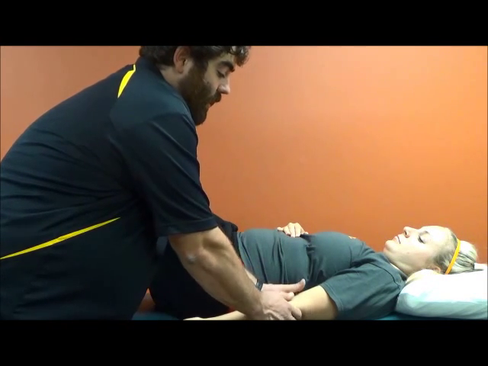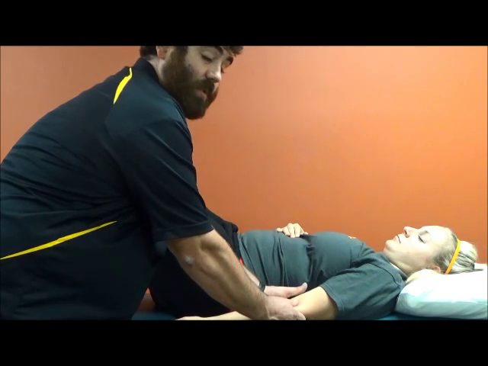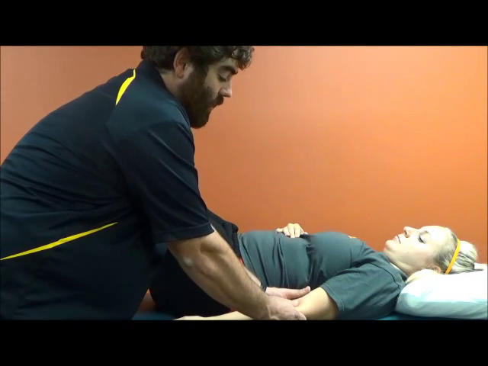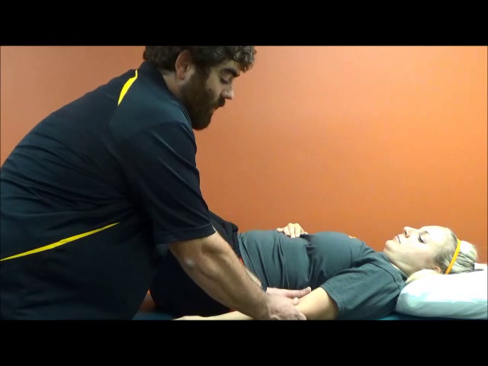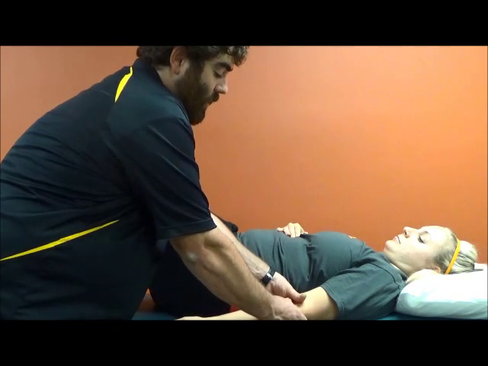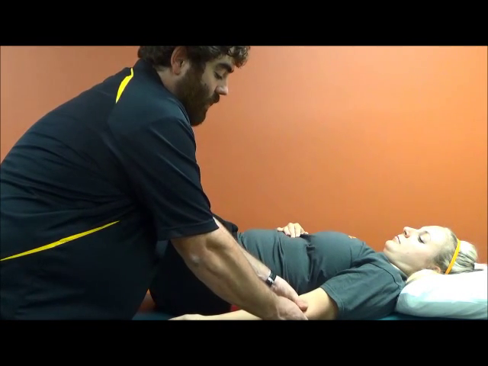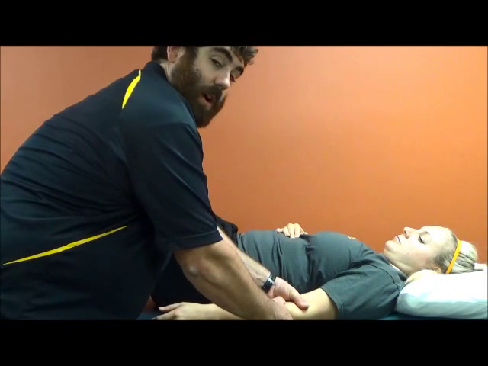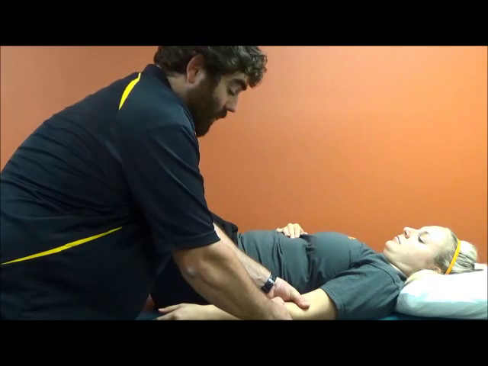The last technique to provide gentle distraction of the humeroradial joint is to grasp the radius and the lateral epicondyle, one hand on the lateral epicondyle of the humerus, one hand on the radius, and gently distract longitudinally down the line of the radius.